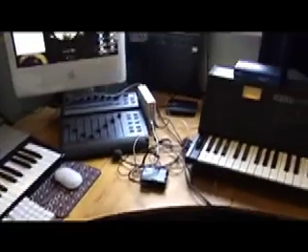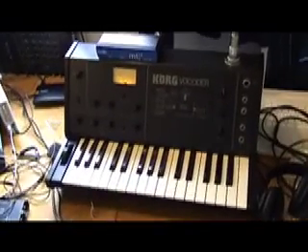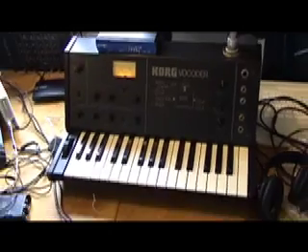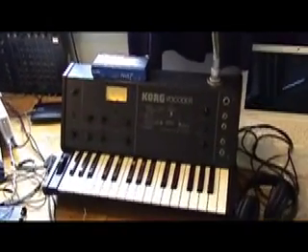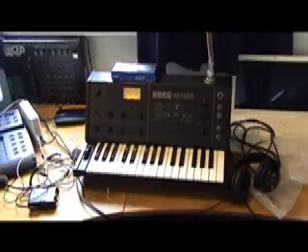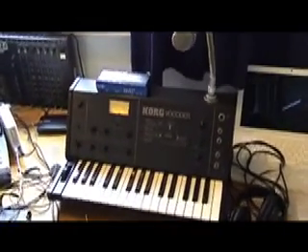What else have we got in here at the moment? At the moment I've got Jim's kind of vintage Korg vocoder, which I've just been experimenting with. It sounds lovely. I'm not quite sure if I'm going to use that live yet, but maybe.